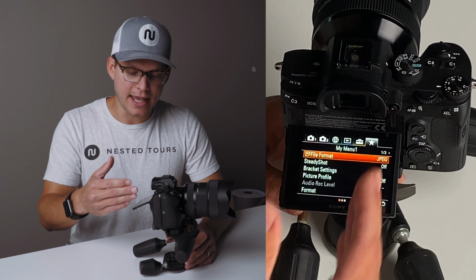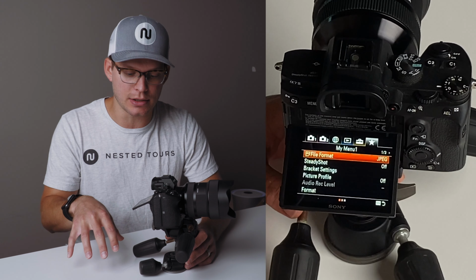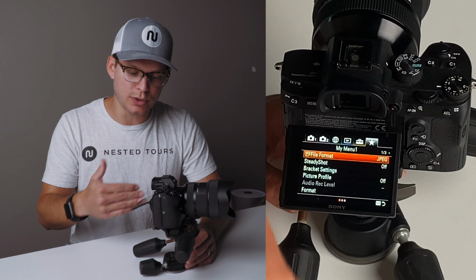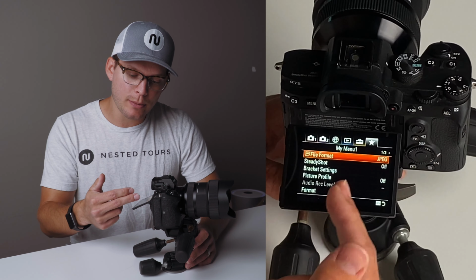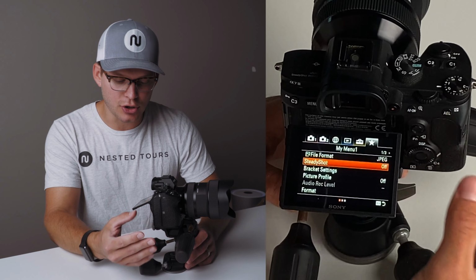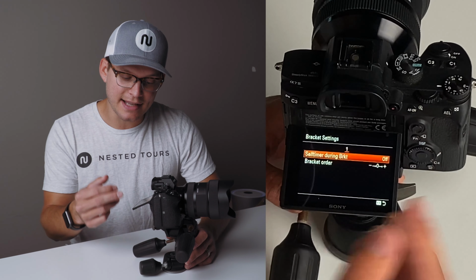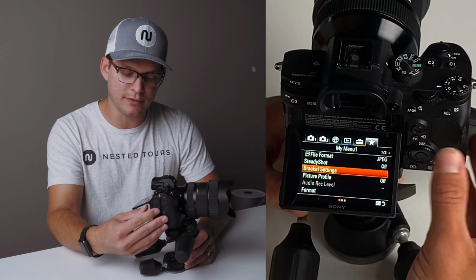In a lot of these Sony cameras, they have a custom My Menu section where you can bring in specific settings that you use frequently so you're not having to constantly dig into the menu. Make sure you take some time to really go in here. This is how I like to have mine set up. So I have format so I can change between JPEG and RAW. I have steady shot right there so I can turn on and off. My bracket settings so I can jump in and turn on and off the timer when I'm shooting in front of a mirror. And my profile picture settings.